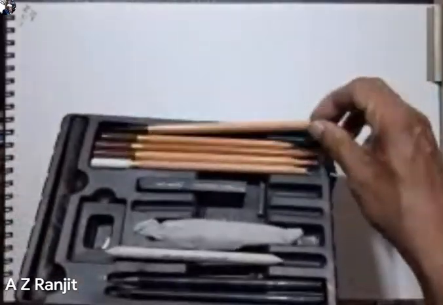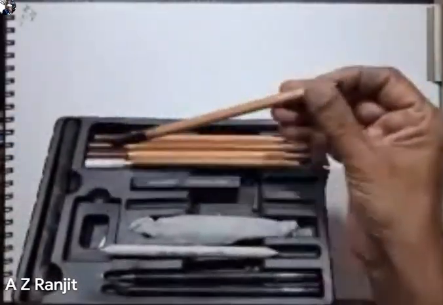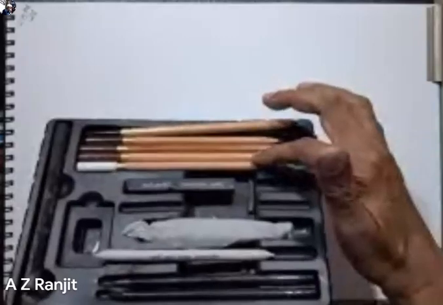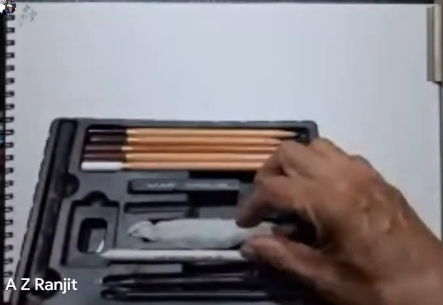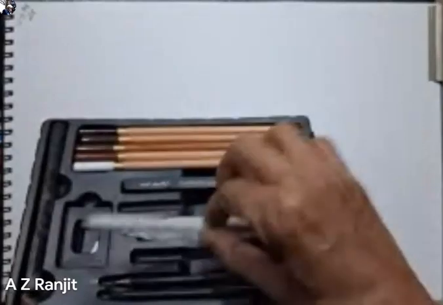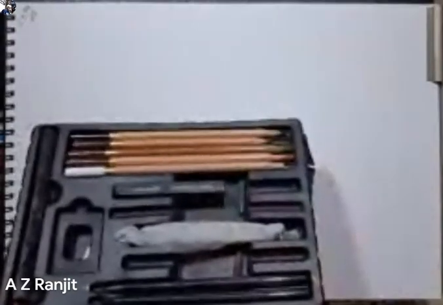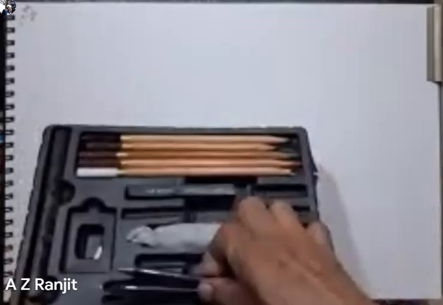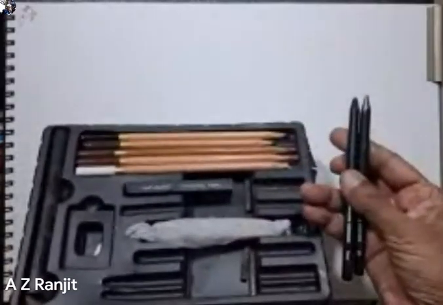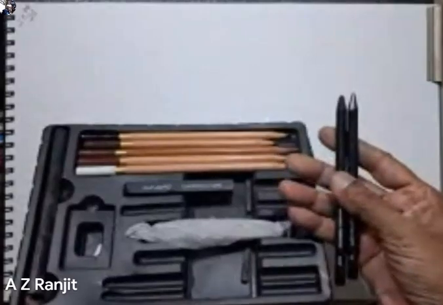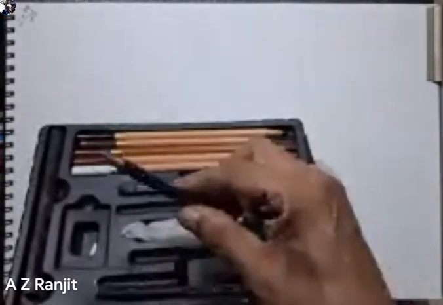We know our charcoal pencil. All of us have a charcoal pencil. This is pastel pencil. There is white and three different browns. This we don't use. We just throw it out. We don't use it because it's not a sensible material.